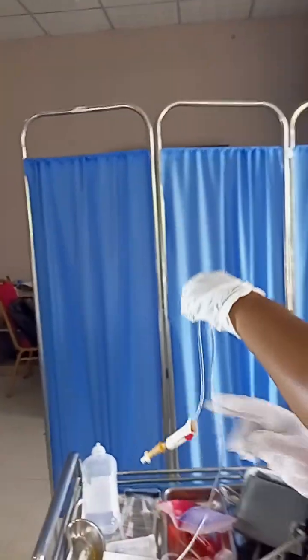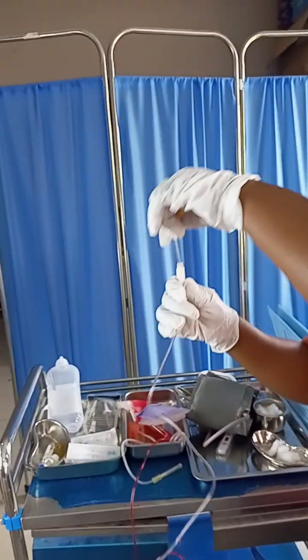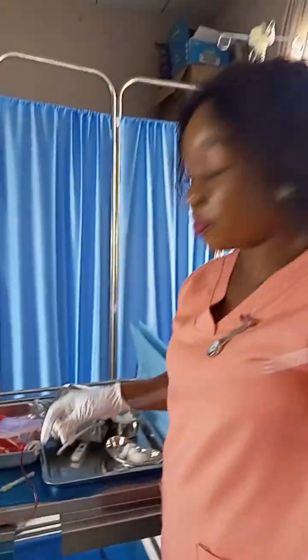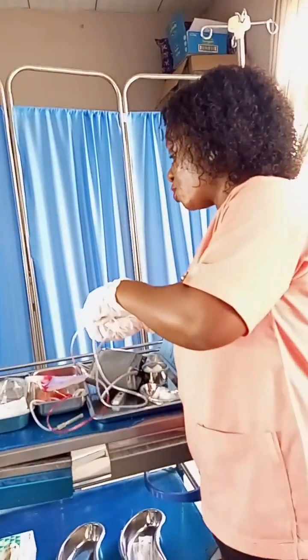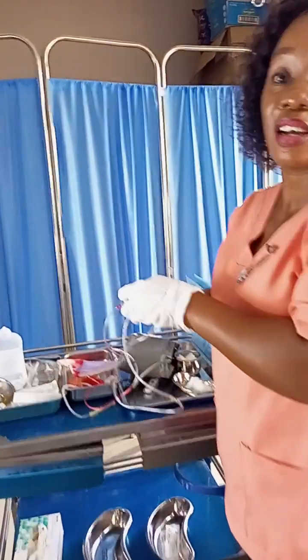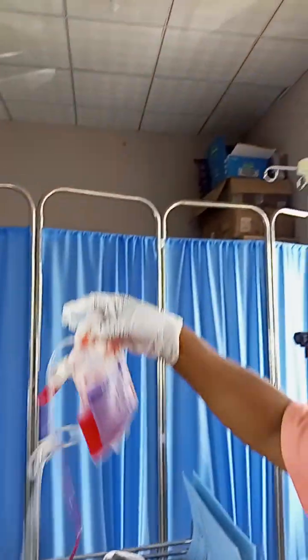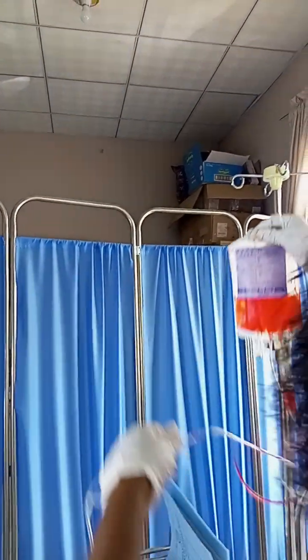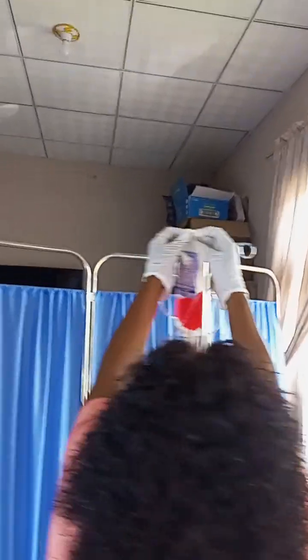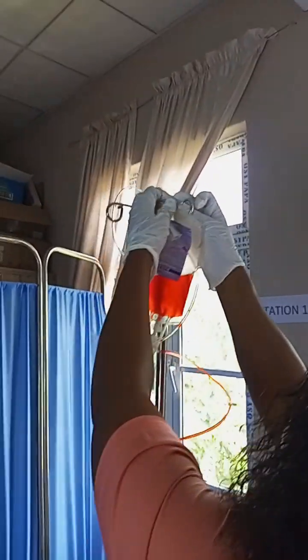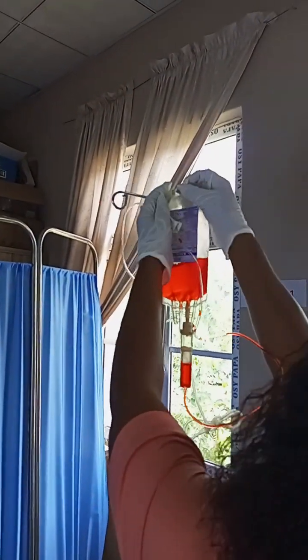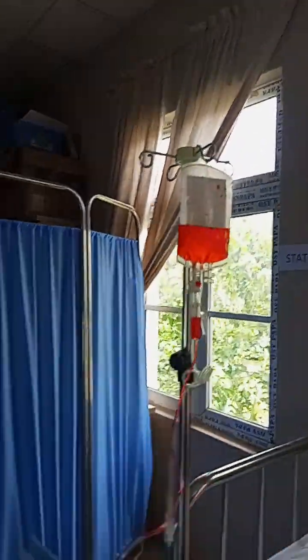Do not forget, when you want to fix it, you have to close the control, close it, and then hang it, so that the blood will not spill on your uniform or on the patient. Don't mind my height.